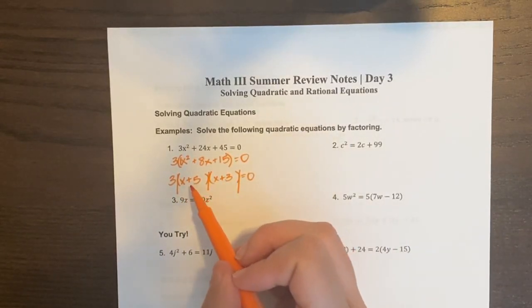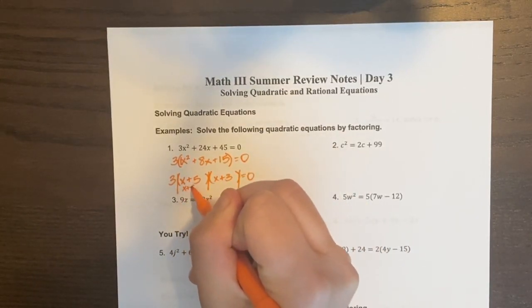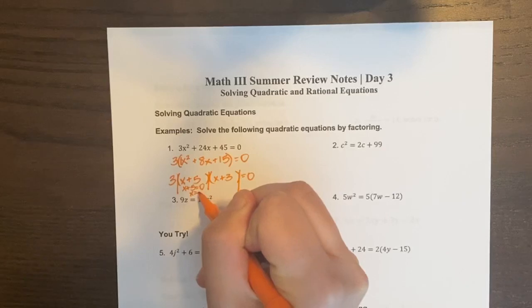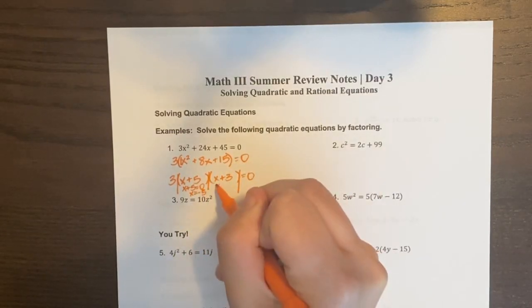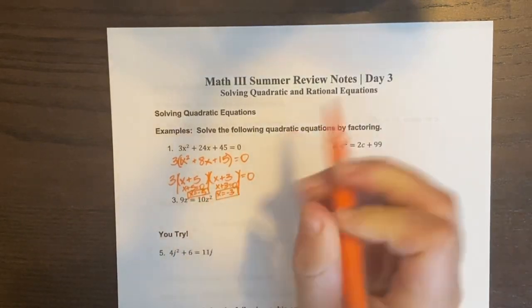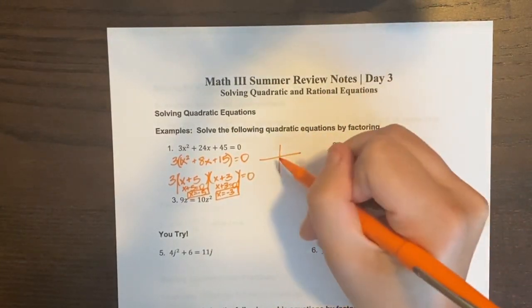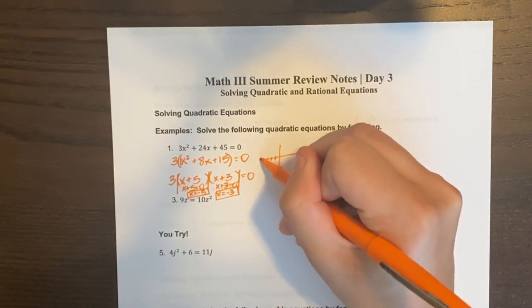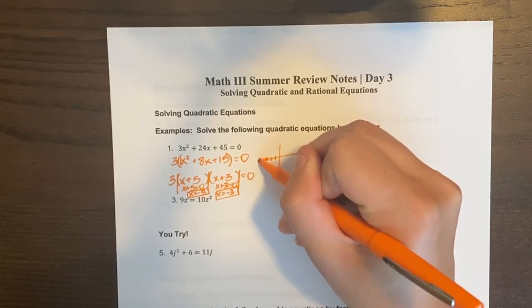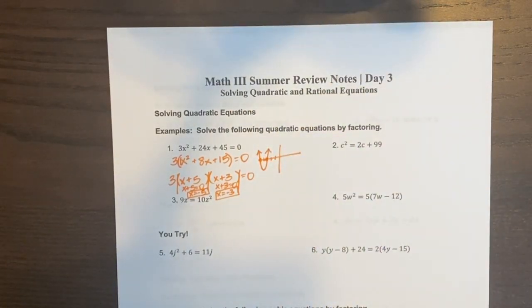The only thing you need to do is set x plus 5 equal to 0 and x plus 3 equal to 0. So if x plus 5 equals 0, then x equals negative 5. And if x plus 3 equals 0, then x equals negative 3. So those are your two answers, which means on your parabola, you would have a parabola that crosses the x-axis at negative 3 and negative 5, and it would look like this. That's a little rough sketch of it.